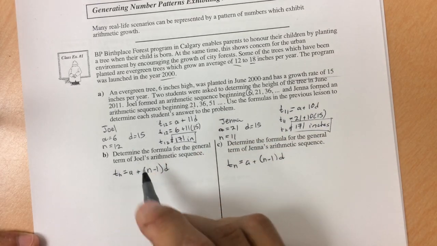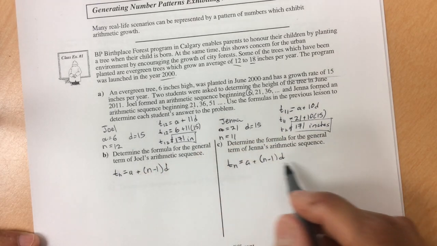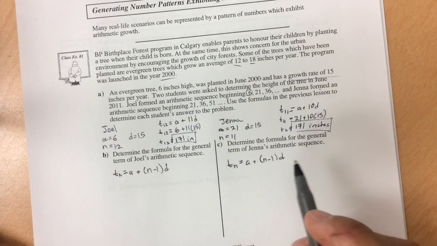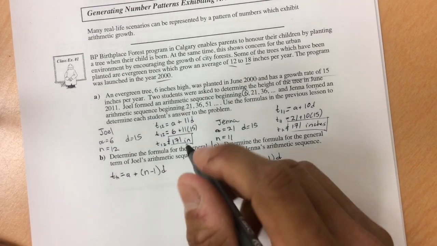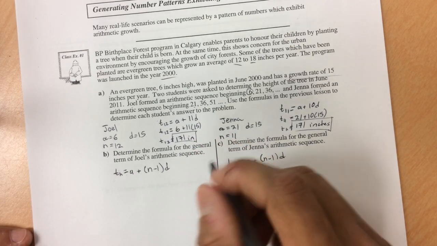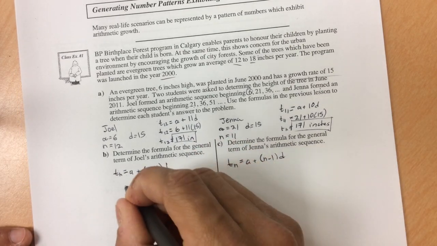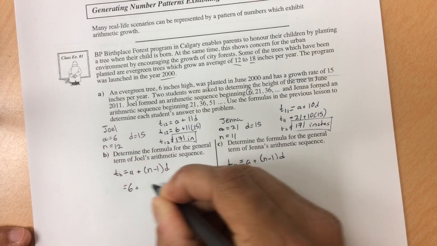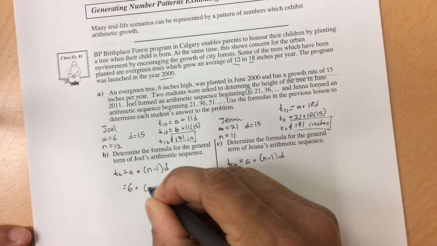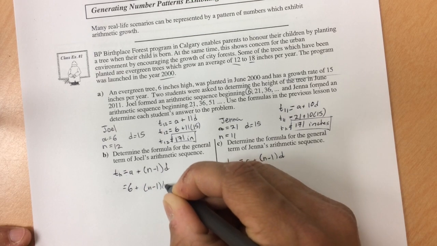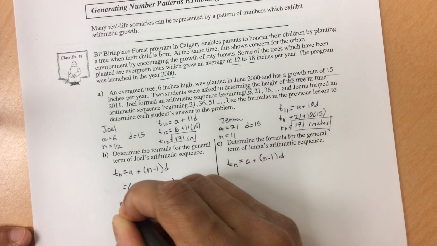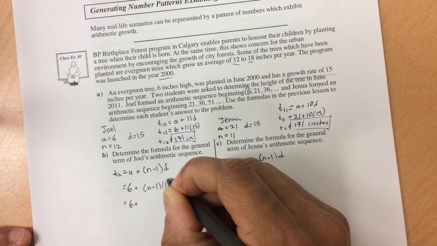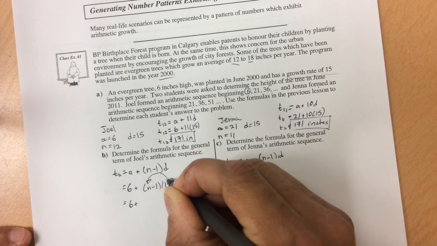So now let's look at part B. Tn is equal to the formula we used earlier. Now we want to determine the general formula for the information that each of them collected. If we're looking at Joel's information, that's going to be 6 plus (n - 1) times the difference, which is 15. Remember, this is just the general formula. I'm going to distribute my 15 into the brackets.